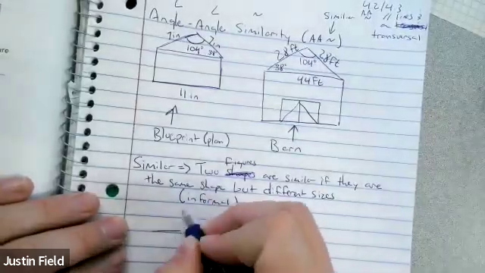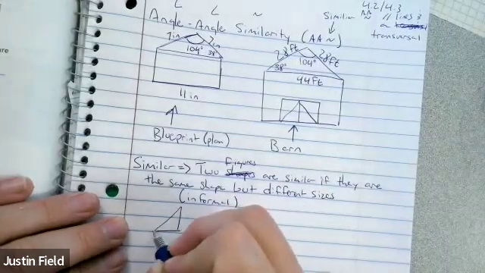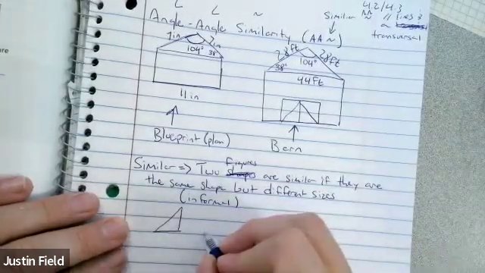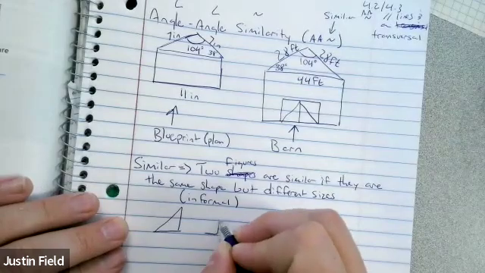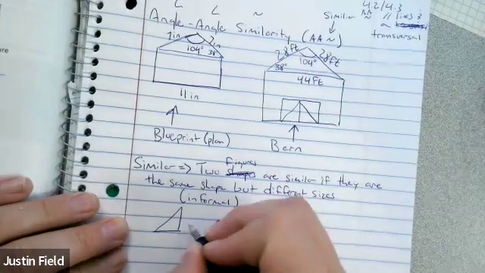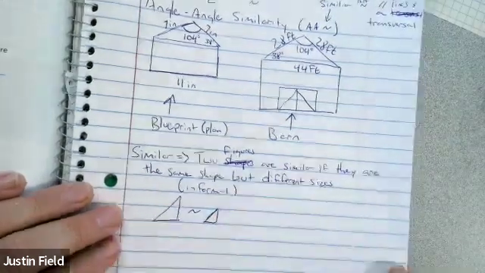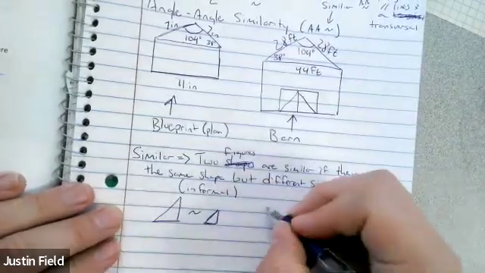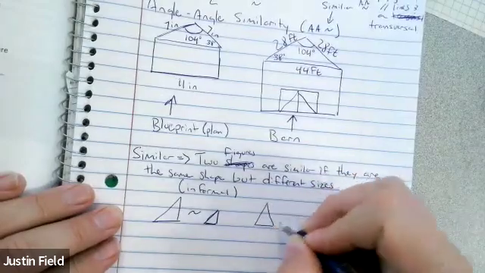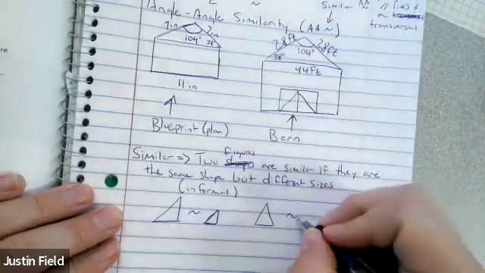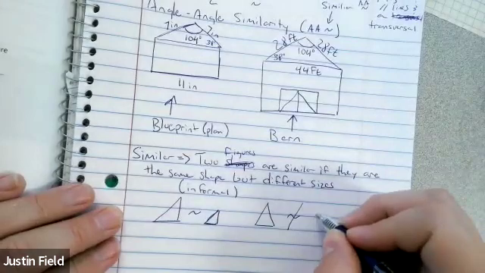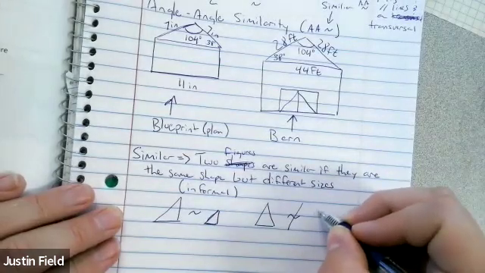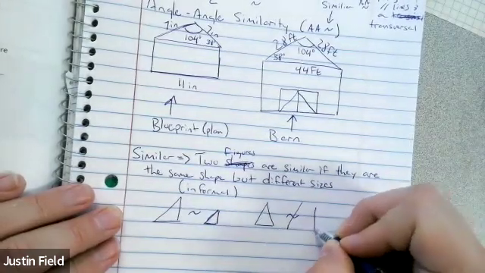So for example, this triangle is similar to this triangle. You see how they're supposed to be the same shape if I drew them right. But this triangle is not similar to this triangle.